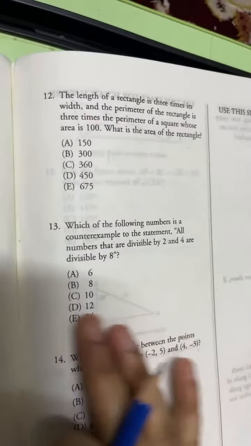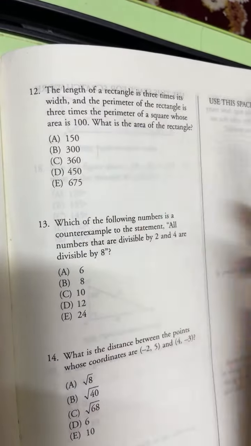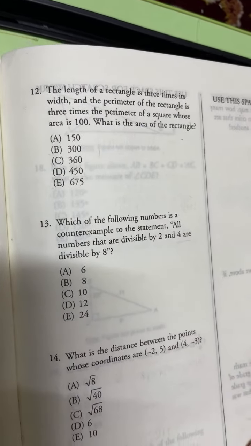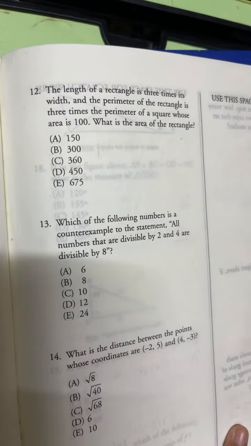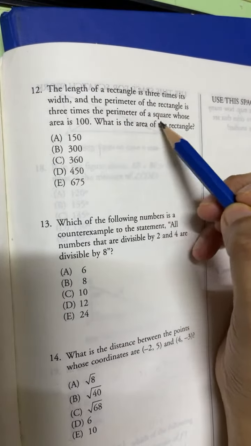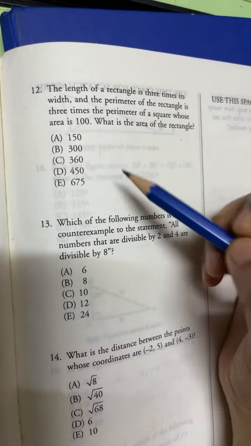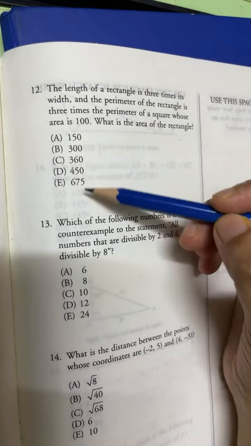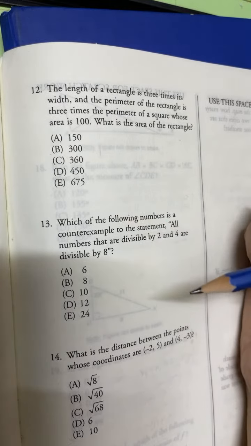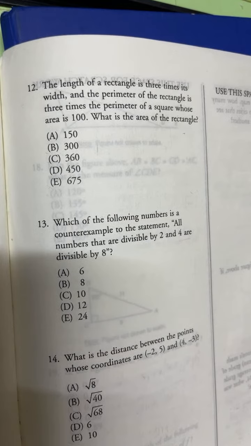Okay, so for question number 12, the length of a rectangle is 3 times its width, and the perimeter of the rectangle is 3 times the perimeter of a square whose area is 100. What is the area of the rectangle? Now it's really simple. There are 5 options, so you can try this out, guys, and if you know the answer, you can write it in the comment box.